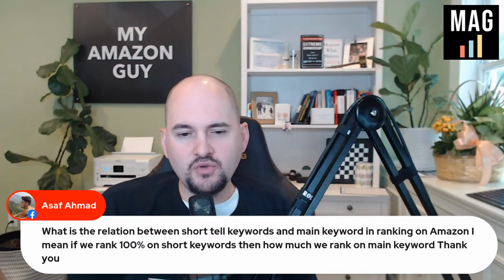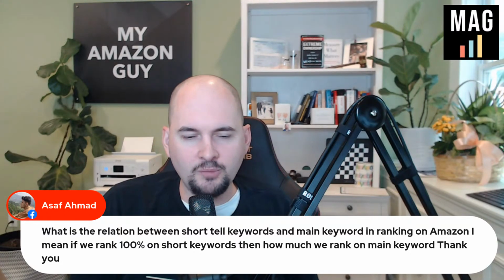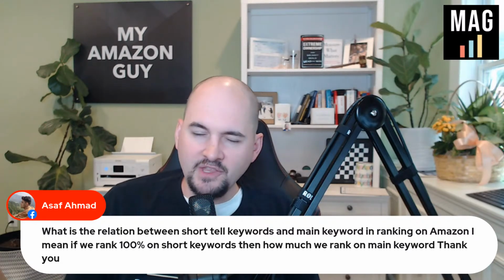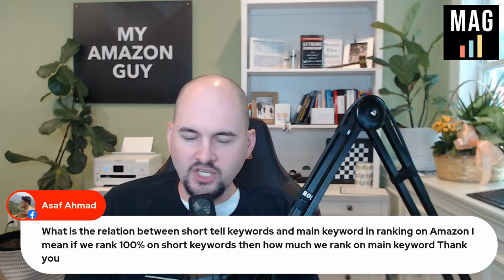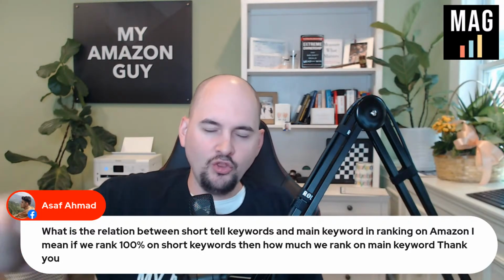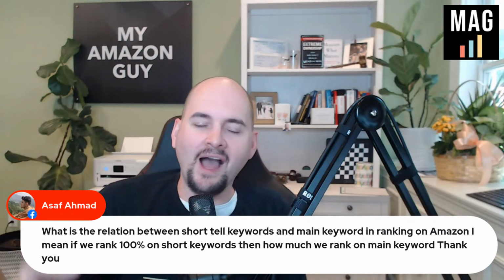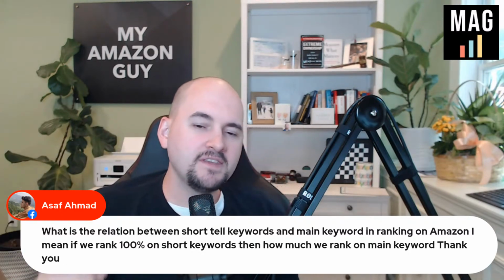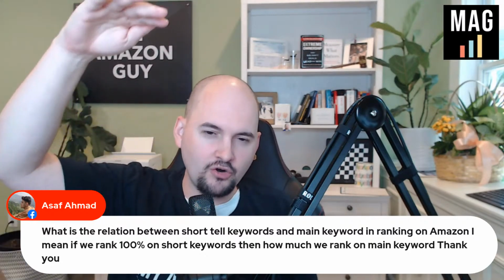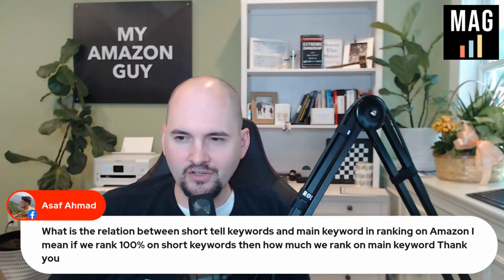What is the relationship between short tail keywords and main keyword in ranking on Amazon? I mean, if we rank 100% on short keyword, then how much do we rank on the main keyword? I think this is a long tail versus short tail keyword question. If you do well on short tail, you will do well on the long tail typically. If you do well on the long tail, you will not necessarily do well on the short tail. This is a relevancy question. Certain keywords with short tail have higher search volumes, harder to rank. Long tail, easier to rank. You can get more relevancy by having exact matches on the listing.